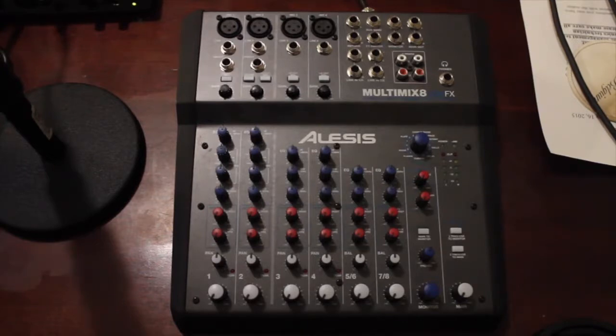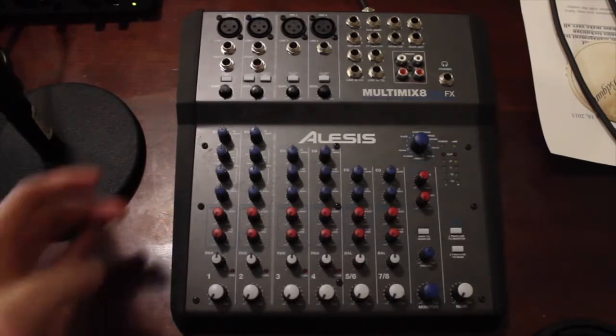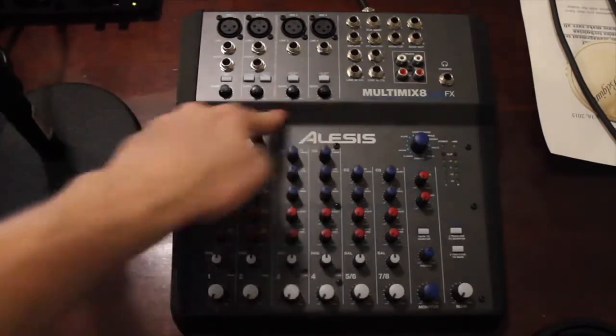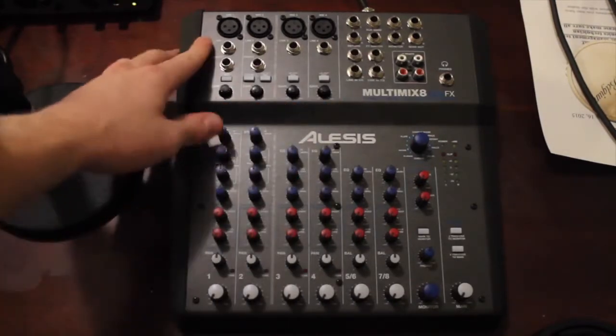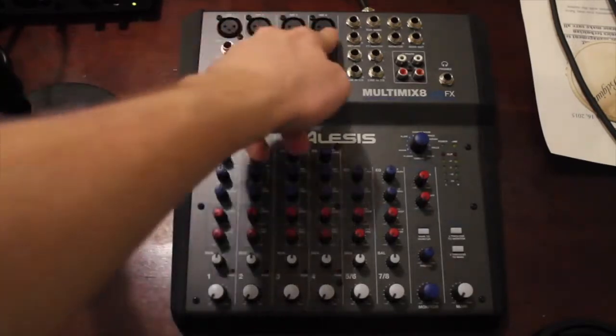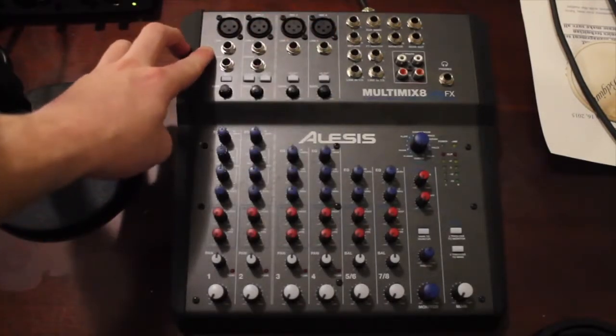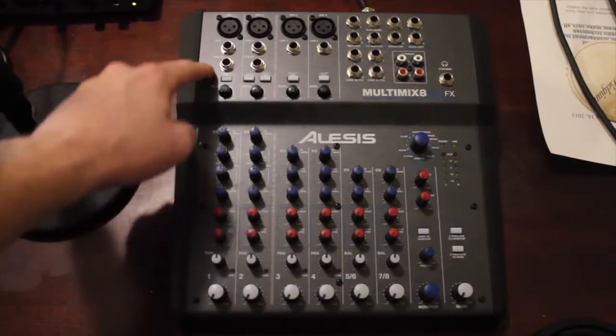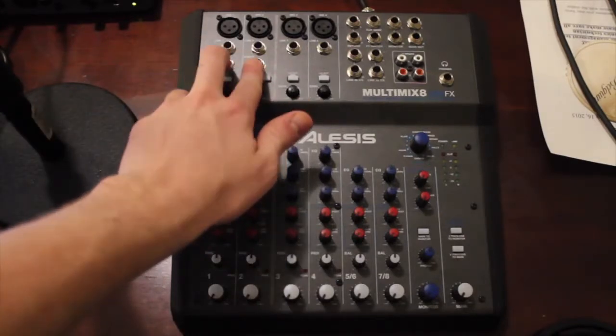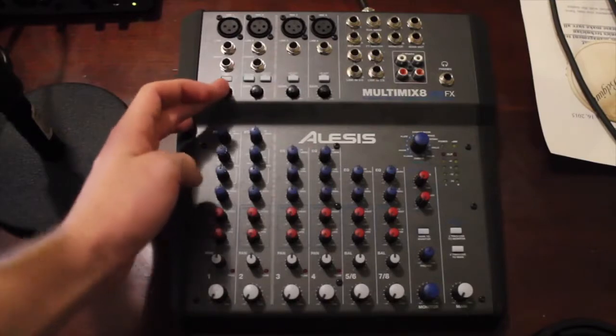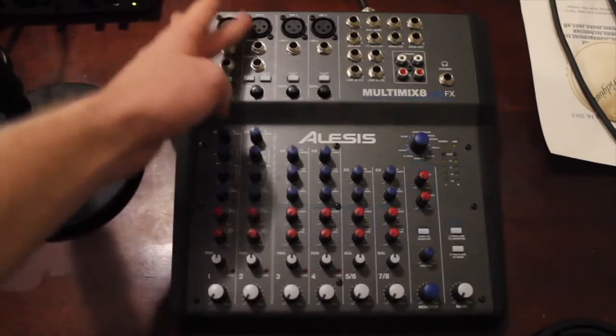So anyway, you can see on the top section, I'm just going to look at these 4 channels first. So you have mic inputs for the first 4 channels, and then you have 2 inputs as well, which are line inputs on the first 2 channels.